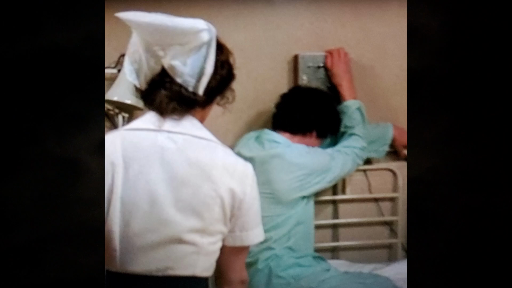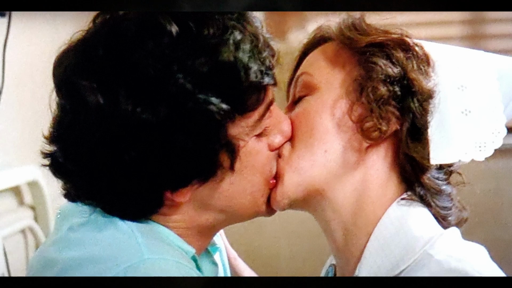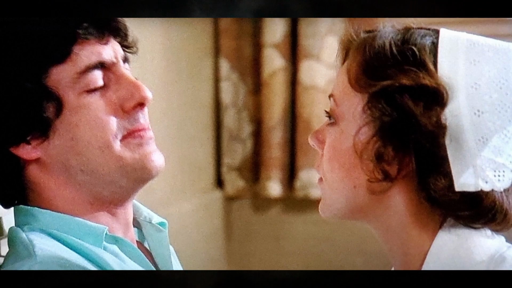Nurse Alex enters the room and tries to calm David down, and he ends up suddenly kissing her and tells her that he's a werewolf. But she doesn't know what to say to that, so she just asks him if he's okay, and he tells her that he doesn't know but that he'll let her know at the next full moon.